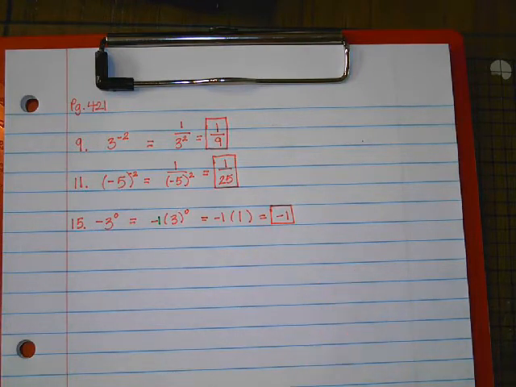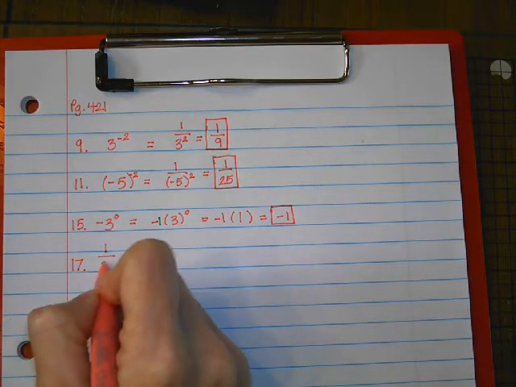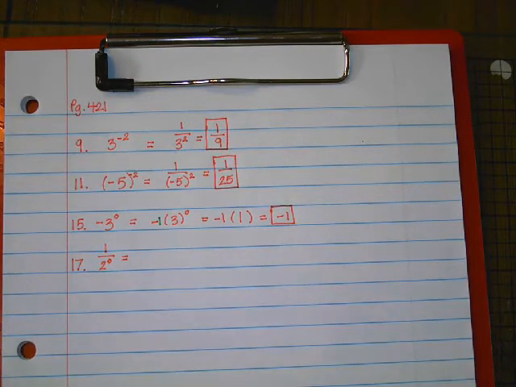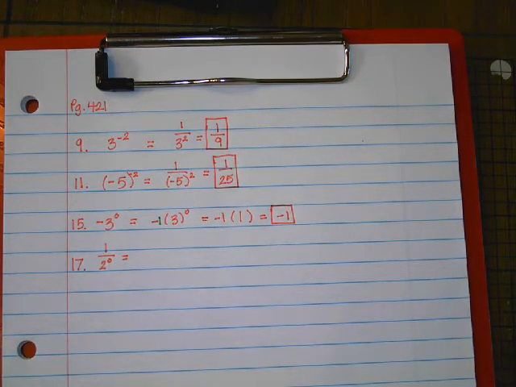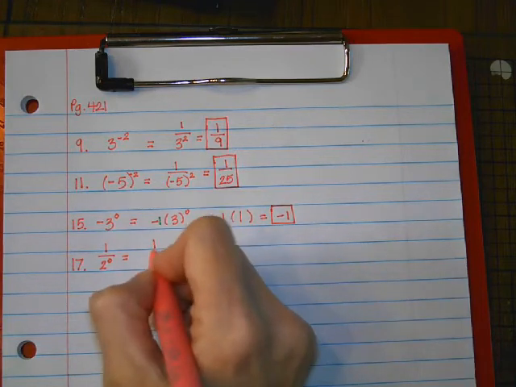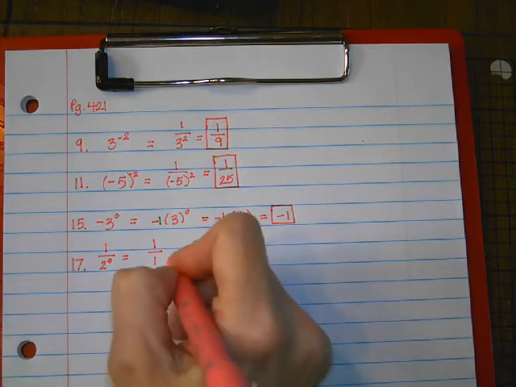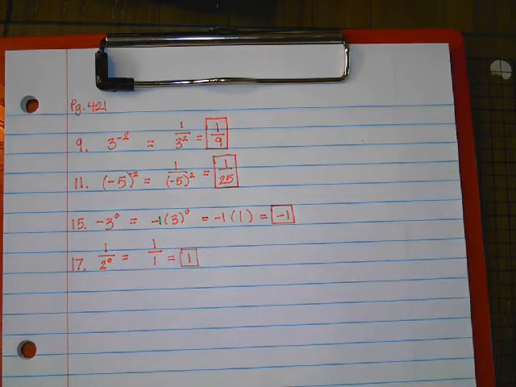All right, so we're going to do number 17, which is 1 over 2 to the 0 power. All right, do we have any negative exponents right now? You're 100% correct. We do not. All right, so now Isaiah, what would be 2 to the 0 power equal to? Beautiful. He said it's equal to 1. So 1 over 1. Then I can divide. What is 1 divided by 1, Isaiah? Correct. That is 1. So then my final answer would be a positive 1.